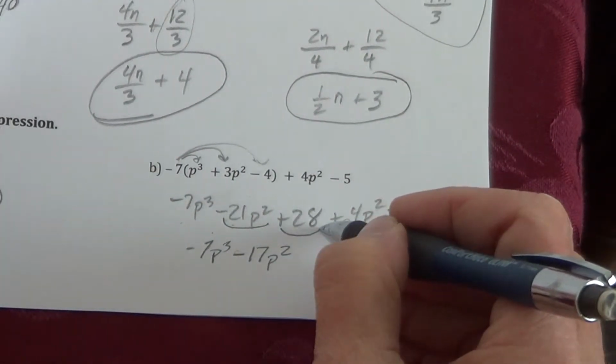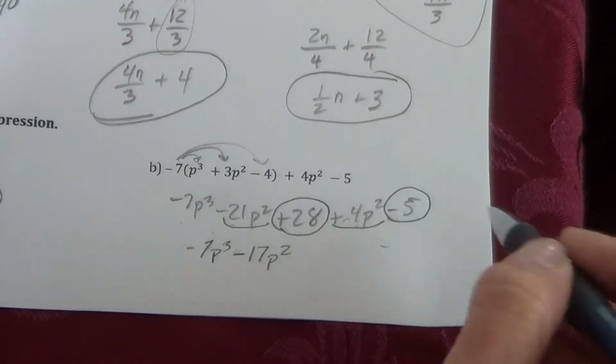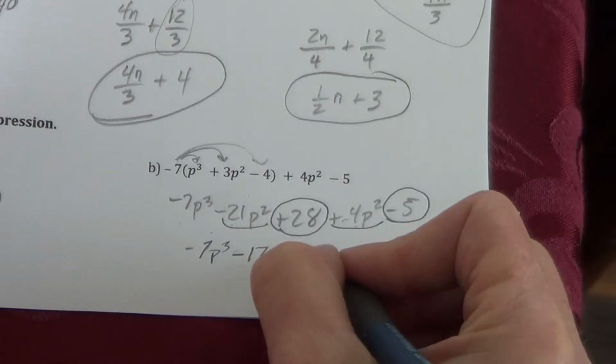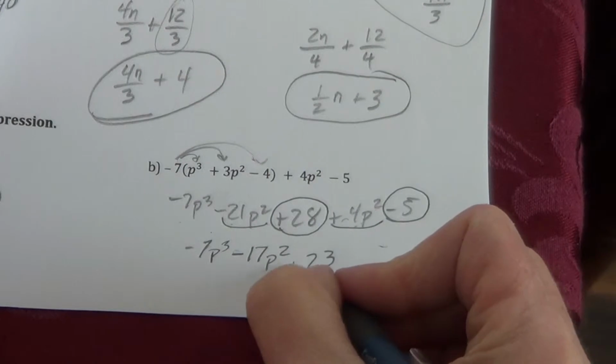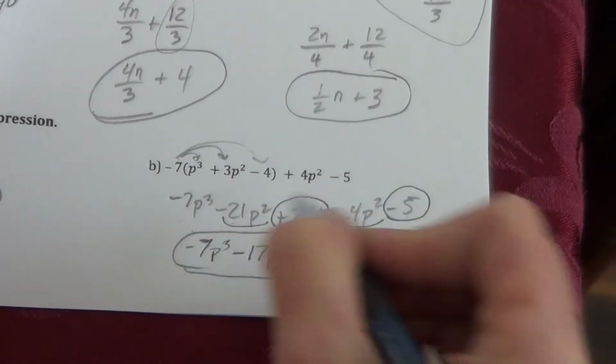I have opposite signs here, my positive 28 and my negative 5, so I have to subtract them. That would be 23, and it's a positive because the positive 28 is farther from 0. So that is my answer.